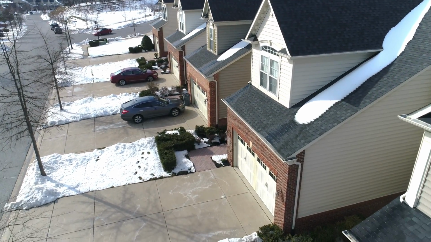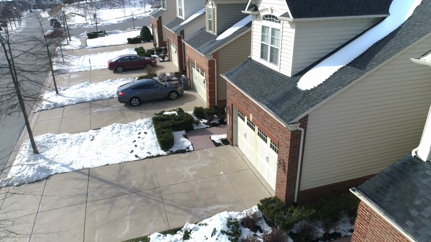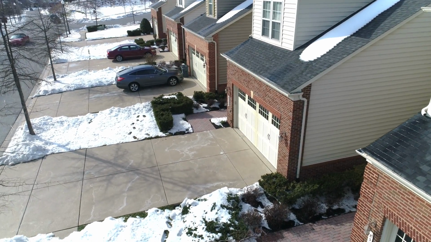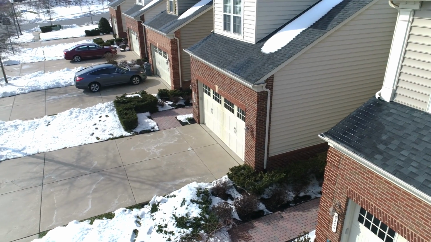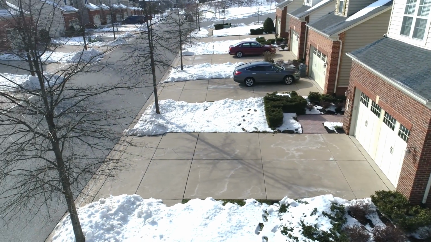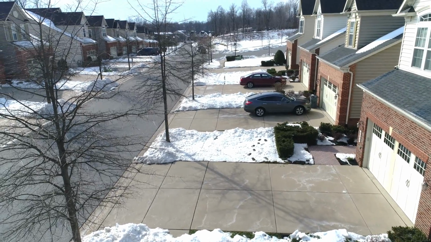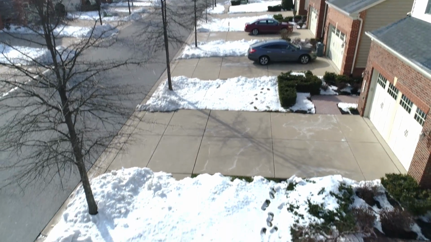It's really stable in the wind. Plus, it's locked onto GPS coordinates and stuff. It'll land right where it took off, like within inches of where it took off. It's amazing.